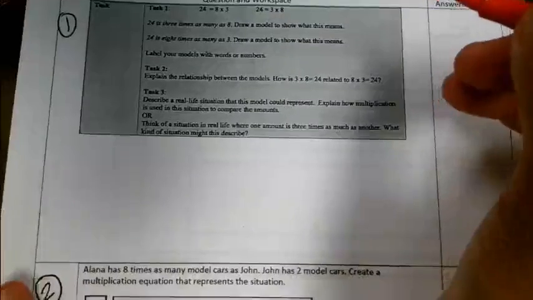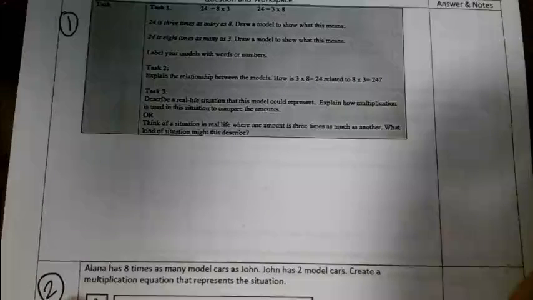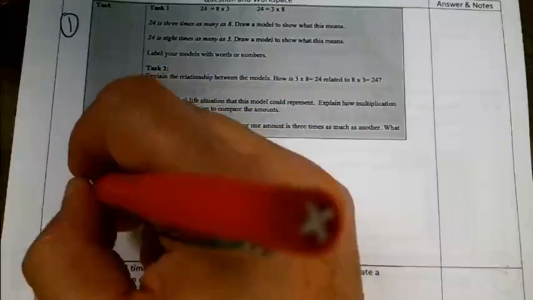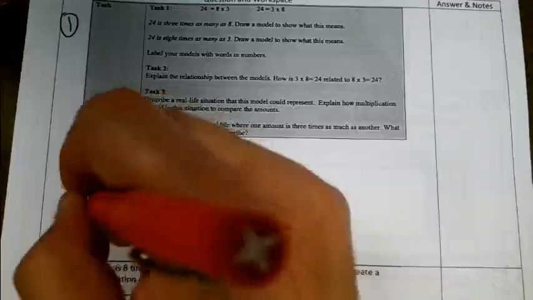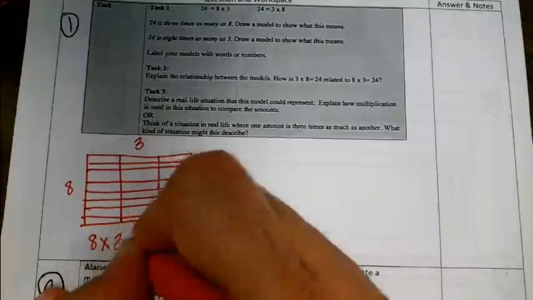So the first thing that I'm going to do, and these are longer questions. This is a question that's a little bit more complex, and you can expect questions that ask you to do multiple things. So the first thing I'm going to do is make an array that's 8 times 3. I'm going to make it long. I'm going to put 3 sections in it this way, and then I'm going to draw 7 lines this way. If I draw 7 lines, that gives me 8 sections. So I'm putting 8 here and 3 here. This means that 8 times 3 equals 24.